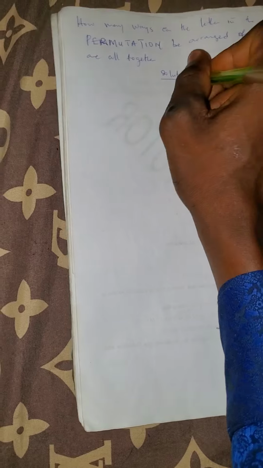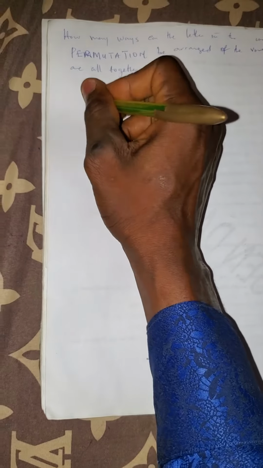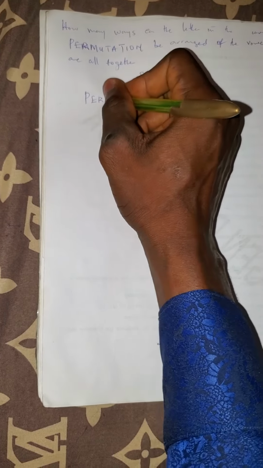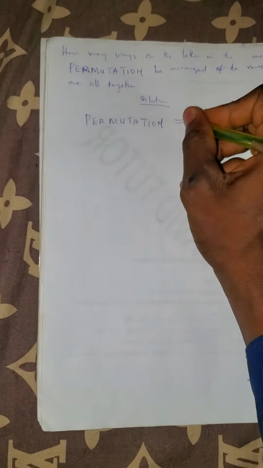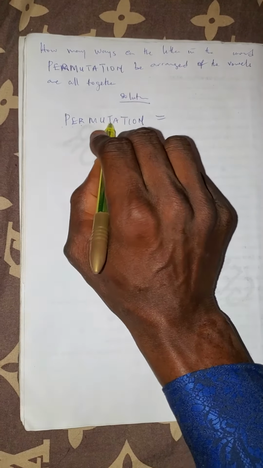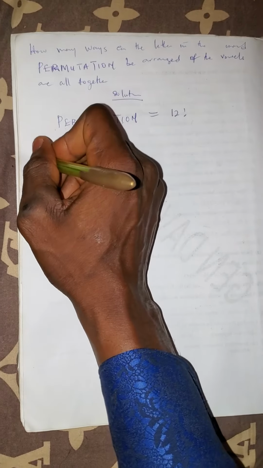Now, if you are talking about the permutation like this, how many letters does permutation contain? 1, 2, 3, 4, 5, 6, 7, 8, 9, 10, 11. So we have 11 letters. So that's 11 factorial. But they said all the vowels are together. So let us bring all the vowels together.